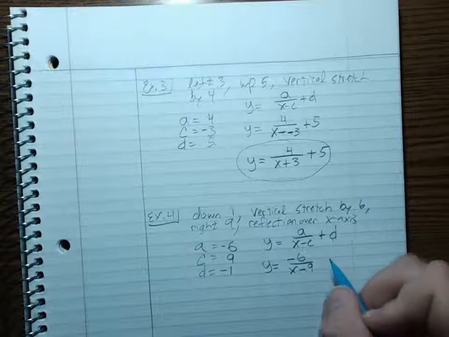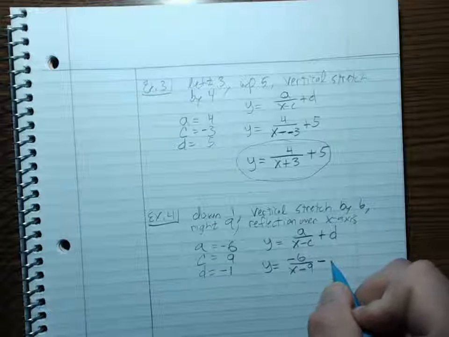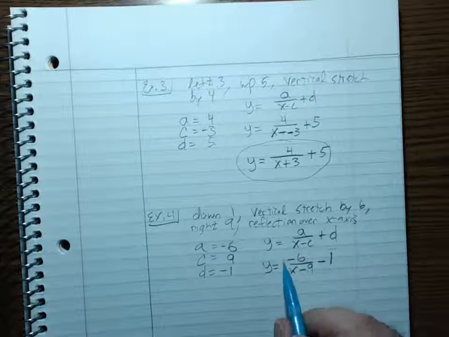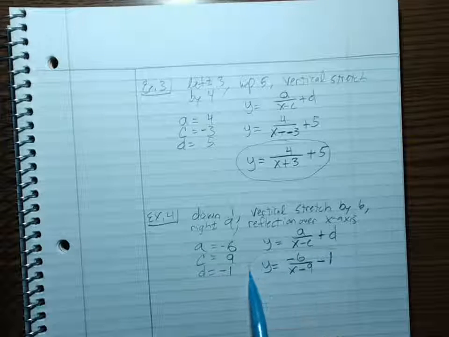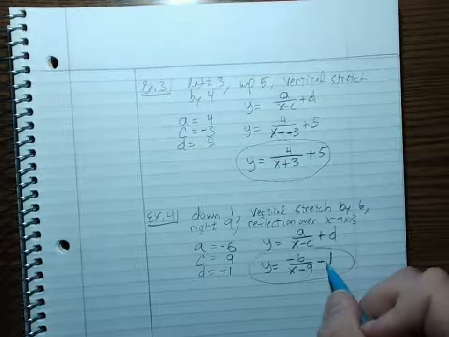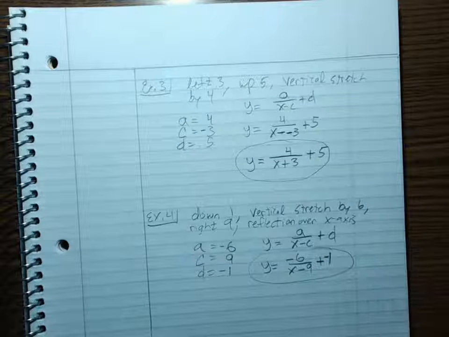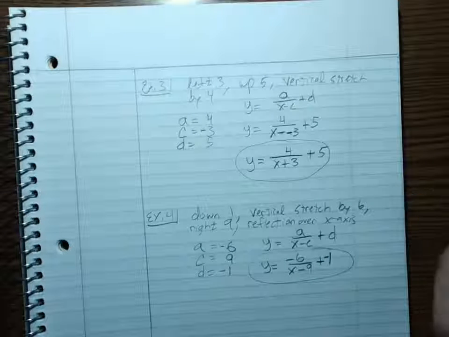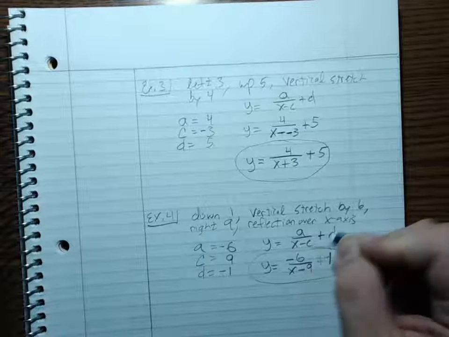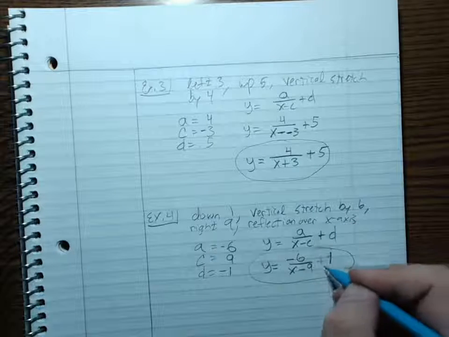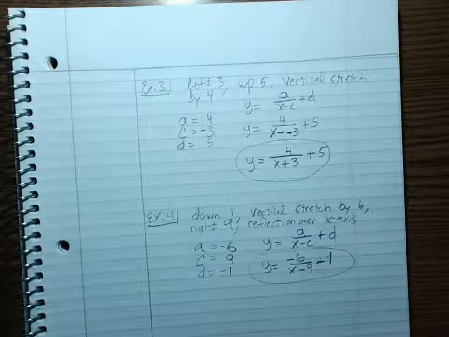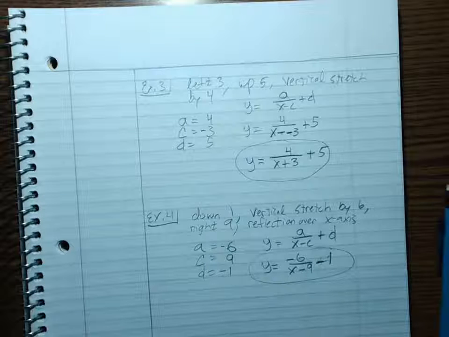My D value is negative 1, so I'm going to put minus 1 there. And it doesn't look like I have anything to adjust, so that'll be my final answer. Some people would put plus negative 1. That's fine too. There's no big deal. You can do either of them. Most mathematicians like to just put minus because it's one symbol instead of two. Either way is perfectly acceptable.